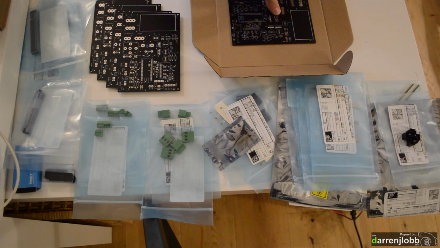We've got a bunch of headers in different sizes, so that's what things like the Arduino etc. are going to plug into. That'll be on all the long strips you see. We've got some screw terminal connections, various sizes for power in, out, motor drivers and that sort of thing, wheel angle sensor, that sort of stuff. We've got a bunch of capacitors here, some different values.